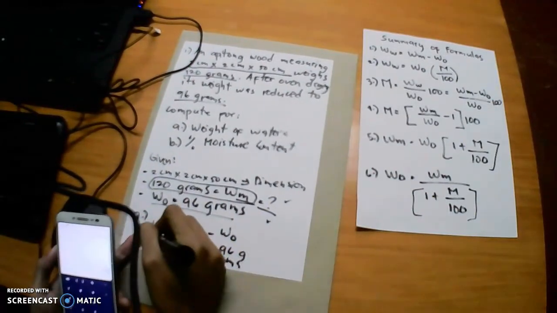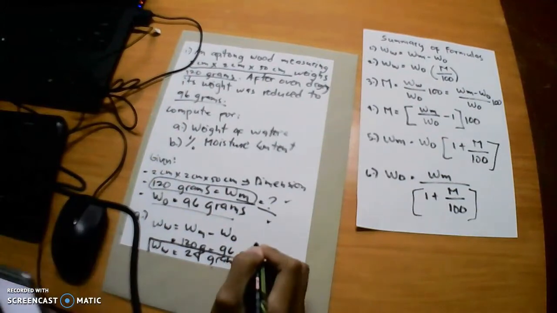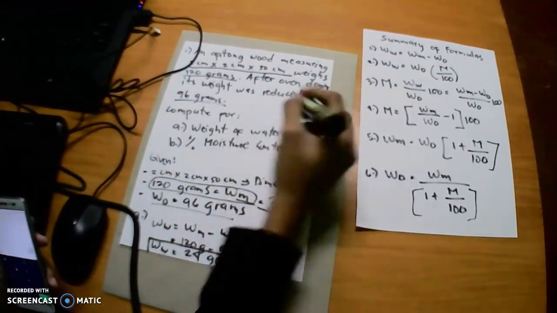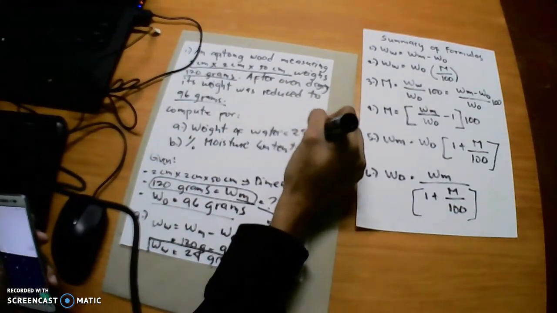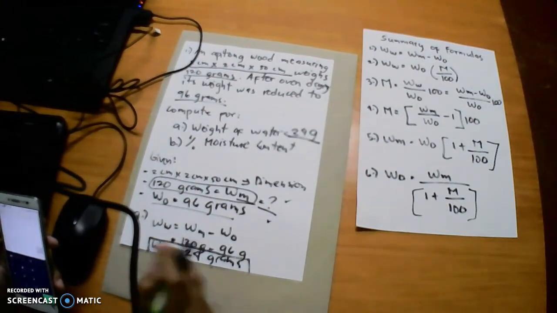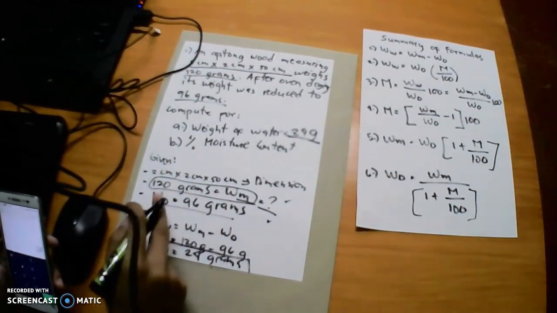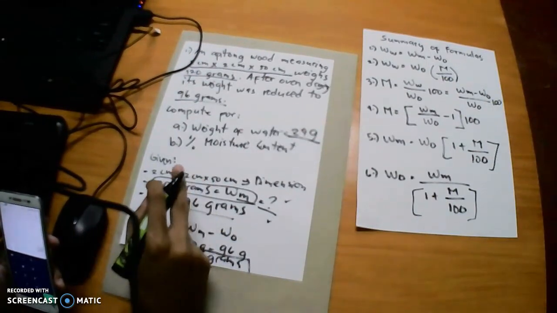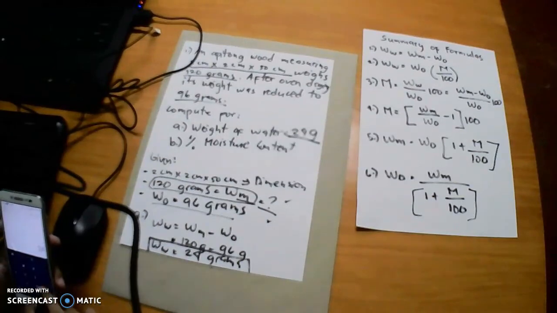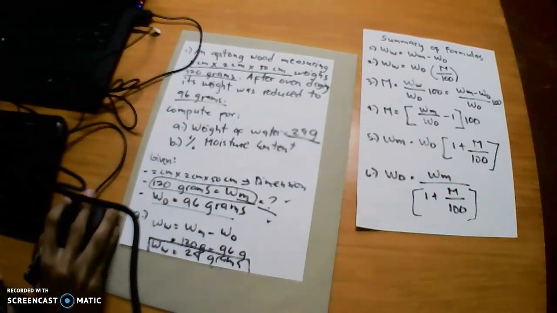Answer na para sa number 1. Okay, ano? 1 is the weight of water. We have 24 grams. Okay? So, ito lang muna kay happy lang tayo. We will continue with how to compute for percent moisture content in this example number 1 sa next nga video. Okay.